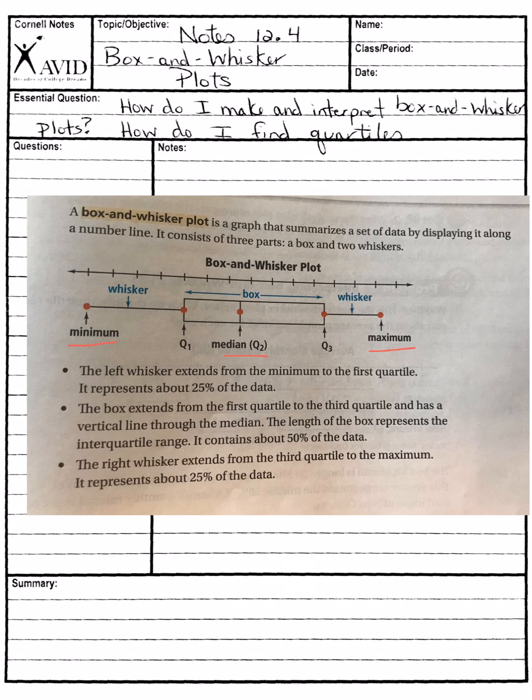You can see that these 5 pieces of information help create your box and whisker plot. We can see our whiskers, and then our box is the middle piece with our median in the middle, and then a whisker on the end. Some important information: the left whisker, from the minimum to the first quartile, is 25% of our data.